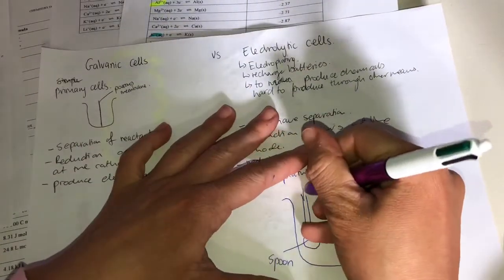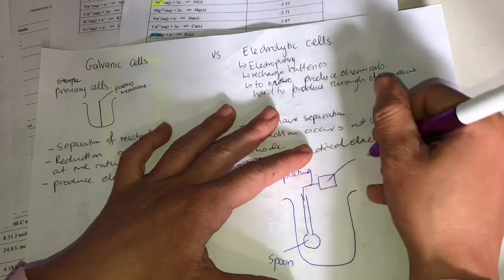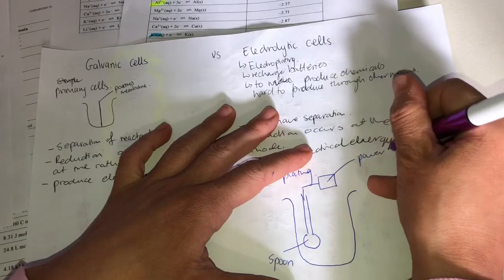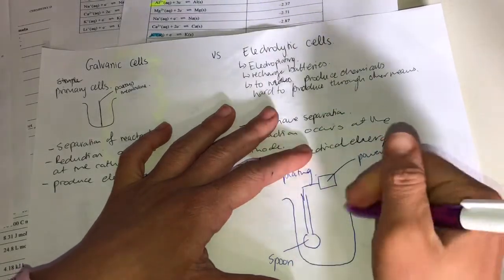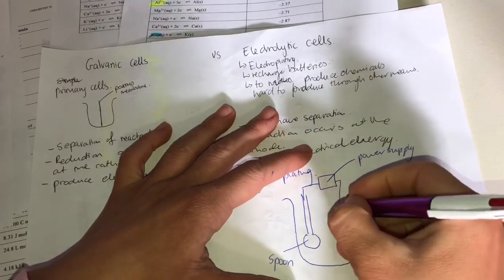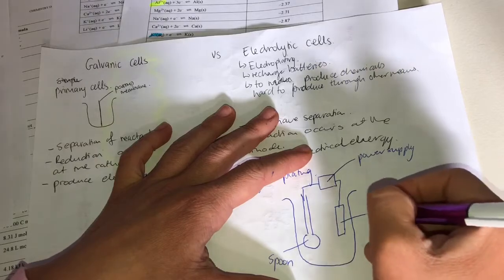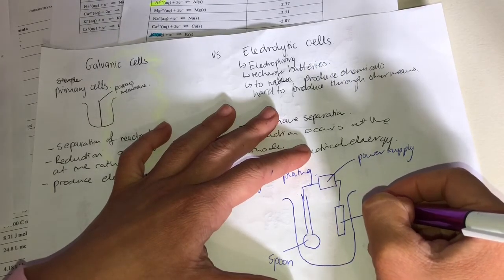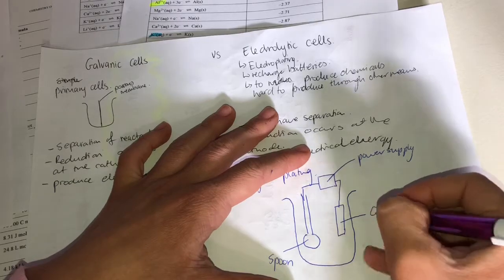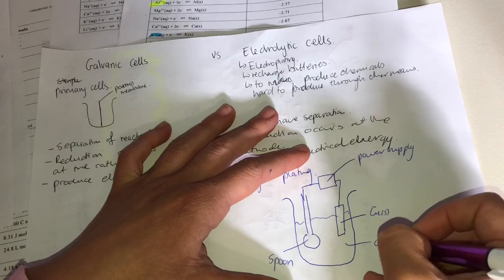Then we hook it up to a power supply. That's a really telltale sign that we have an electrolytic cell. And we connect it to the metal that we want to plate with usually. So for example, let's say we want to plate with copper, and then in solution we will have copper 2 plus.